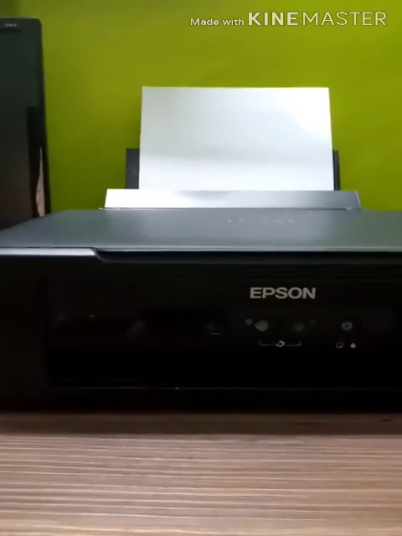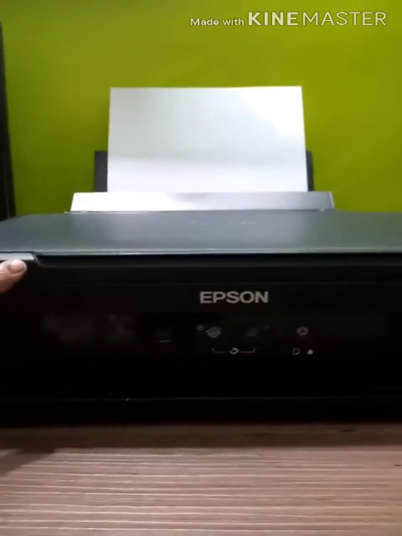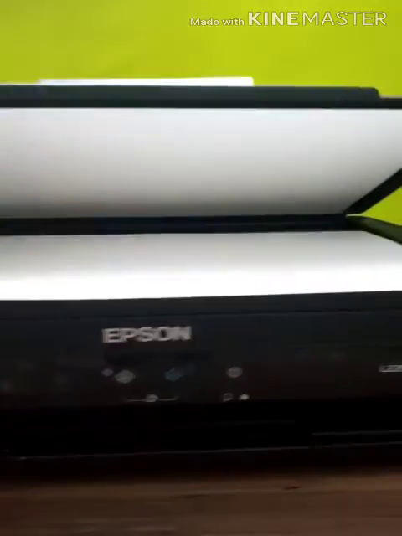The next part of our computer system we have learned is the printer. So it is the printer. If you can see on the screen, it is a printer cum scanner. It is my printer, and here it is a scanner. So it can scan.